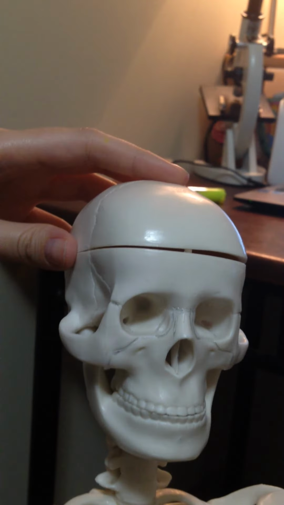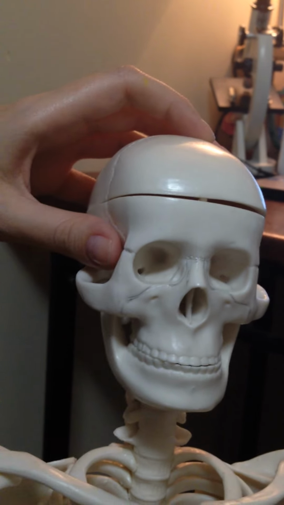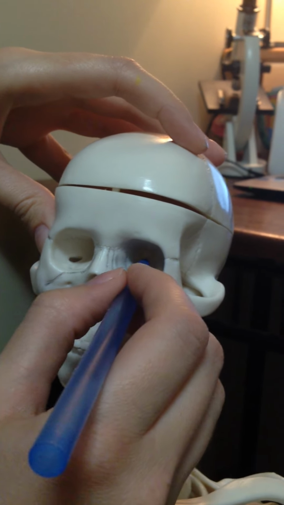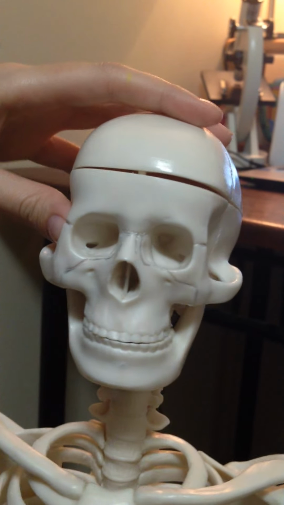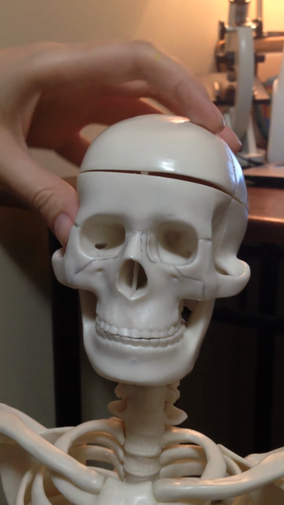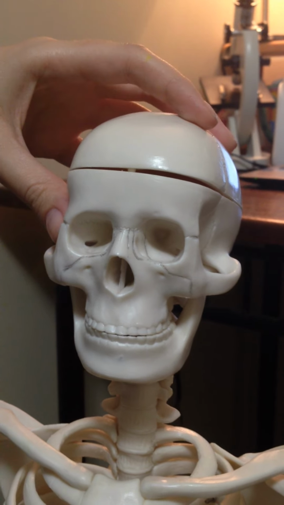And so the superior orbital fissure, which would also be on the inside, it would be an opening, that contains a lot of nerves and veins that pass through.